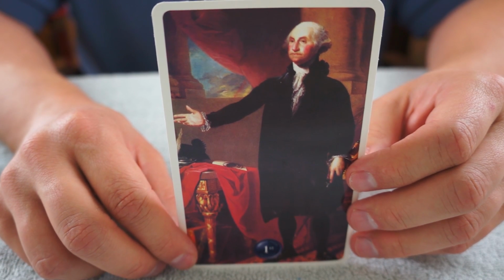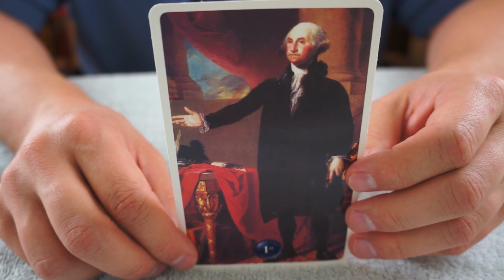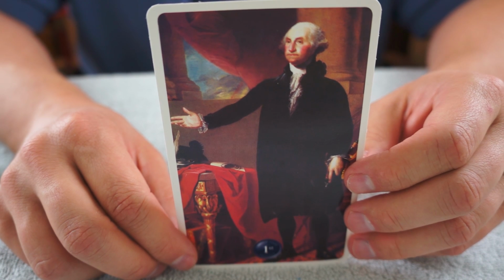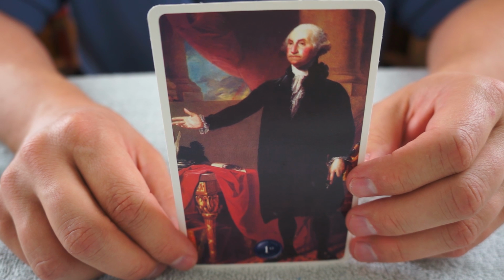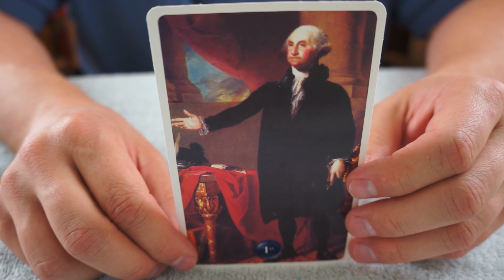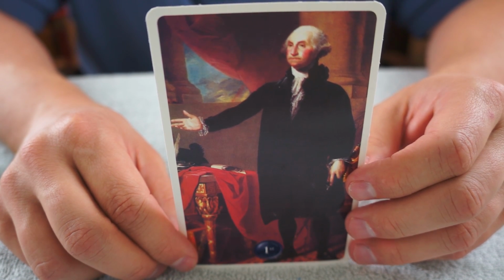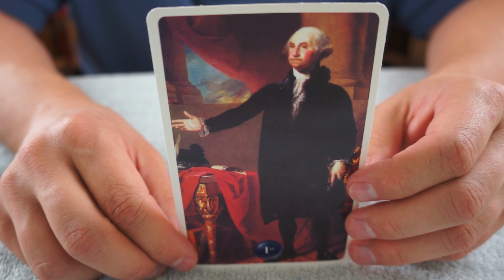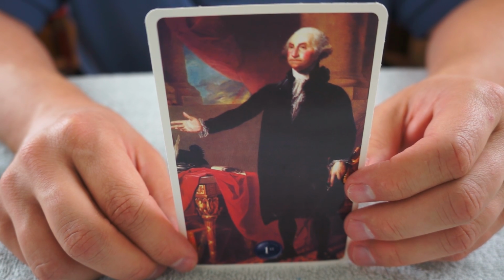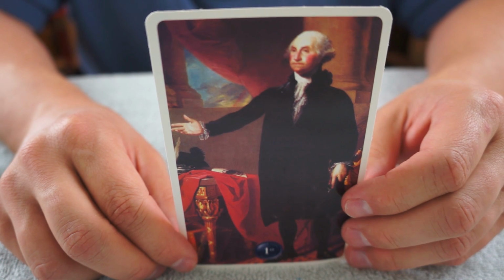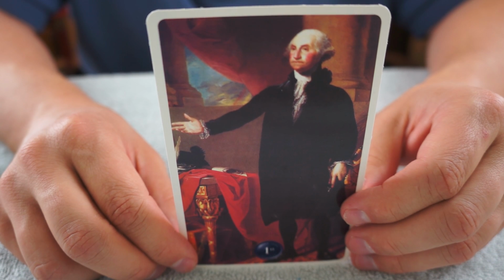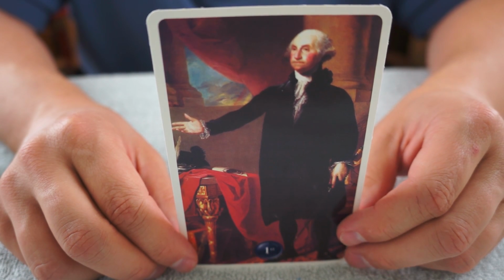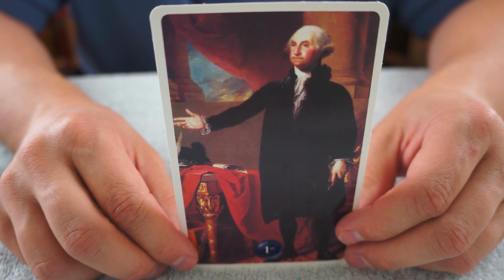So this is obviously George Washington, our first president. He was president from 1789 to 1797. He's considered the father of his country. He died on December 14th, 1799. His wife was Martha Dandridge Custis Washington. He was the commander-in-chief of the Continental Army. He was the president of the Constitutional Convention, and his portrait is on the $1 bill and the quarter.